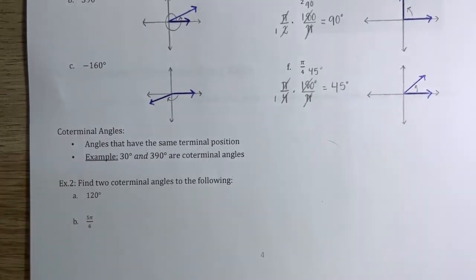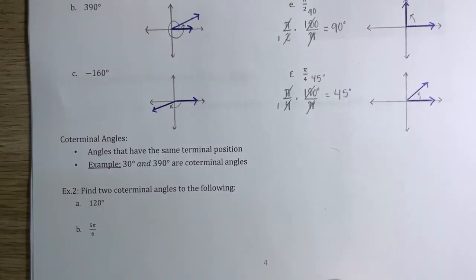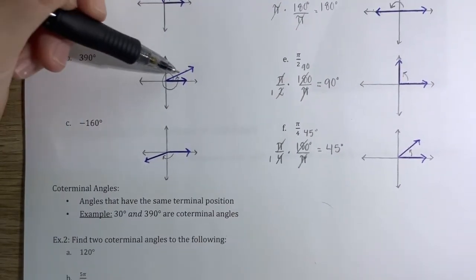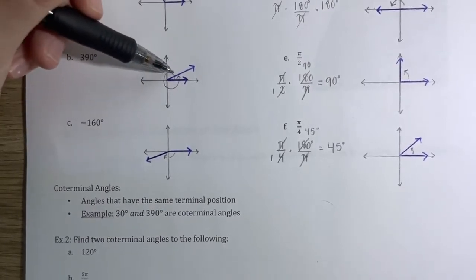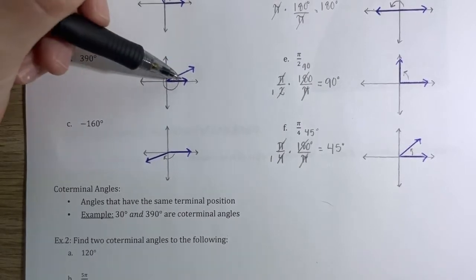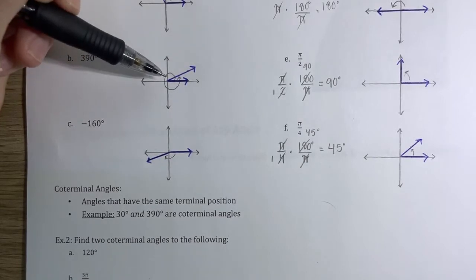So for the next section, it's talking about coterminal angles. So coterminal angles are angles that have the same terminal position, so they have the same endpoint. They're not necessarily the same angle, they just end in the same spot because we can go around in a circle as many times as we want. So an example of a coterminal angle would be 30 and then 390. So if we look, we drew 390 up here. This is pretty much the same drawing we would do if we were just drawing 30 degrees. We just wouldn't wrap around more than one time, we would just go straight up here. But they have the same terminal position, so they're coterminal angles.